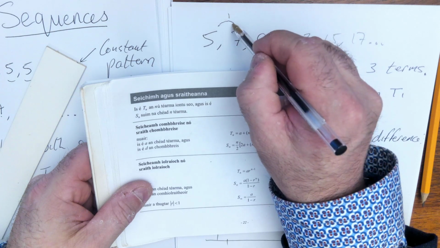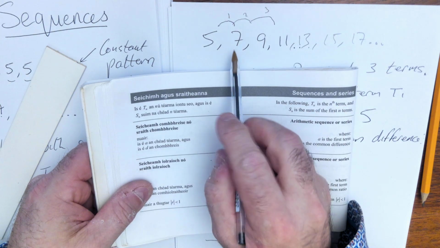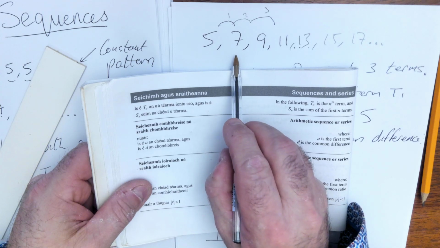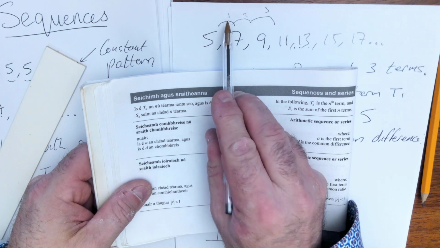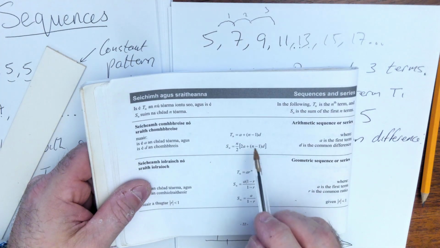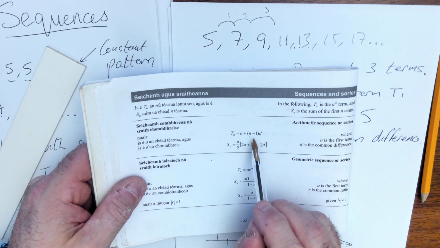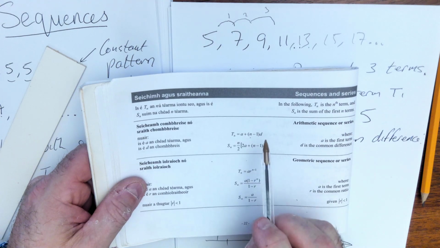Let's say I've added it on once, I've added it on twice, I've added it on 3 times. But I want you to notice, at term 2, you've only added it on once. At term 3, you've only added it on twice. So at term n, you've only added it on n minus 1. So that's why there's an n minus 1 there.